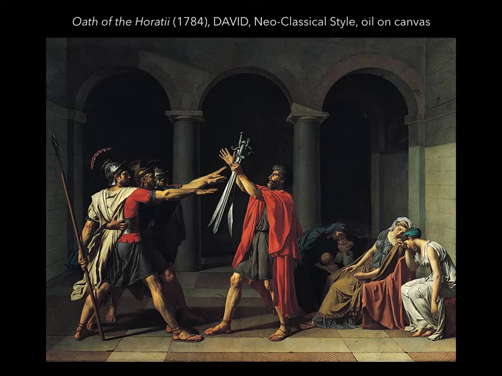This was publicly displayed a few years after it was painted, and the public loved it, and some say that it aroused their patriotic zeal. This painting was considered a guide for moral behavior in increasingly troubled France, and the French would have gotten this meaning.